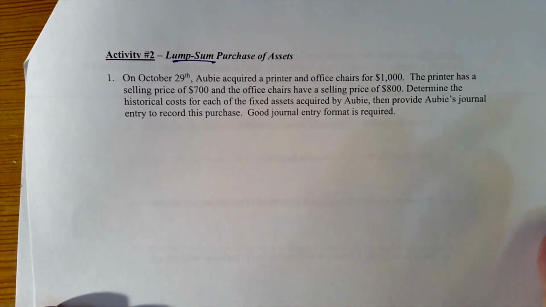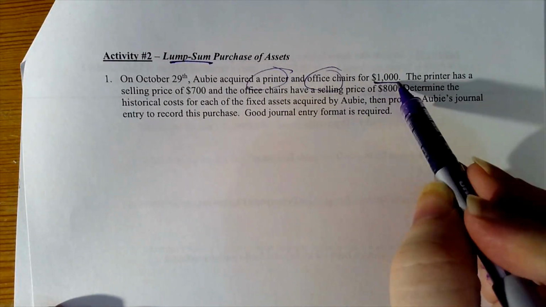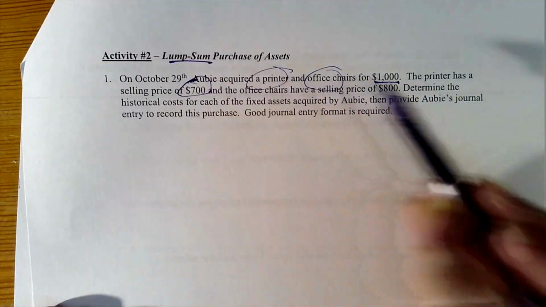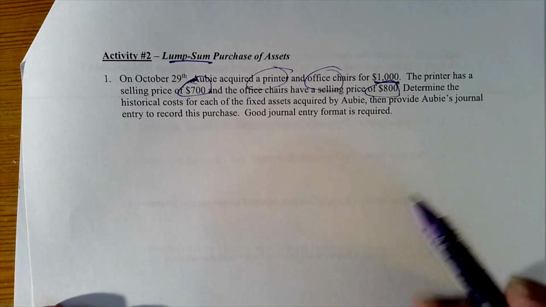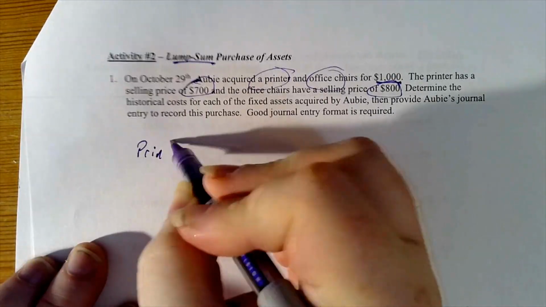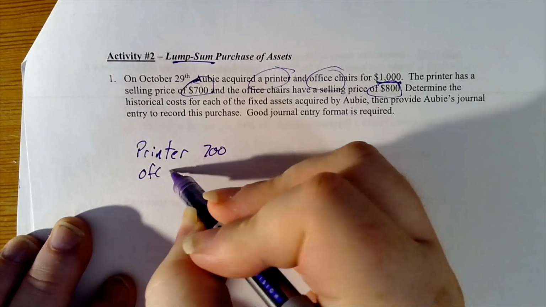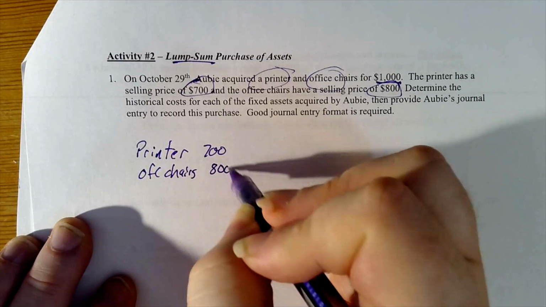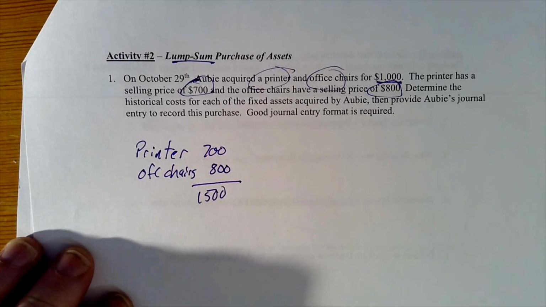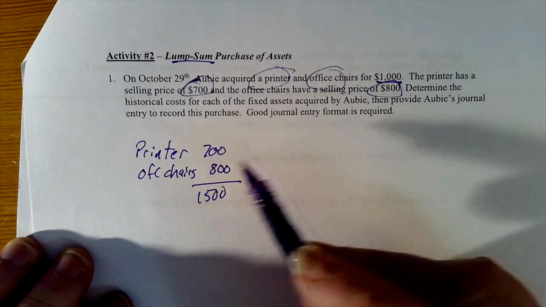Here we've got a situation where we acquired a printer and an office chair for $1,000. Now individually the printer was $700 and the office chair was $800. Well, you can see that those add up to $1,500, right? If I bought them individually, the printer was $700 and the office chairs were $800. So the total would have been $1,500, but how much did we spend? We spent $1,000. So how do I divide up the cost? How do I divide up the $1,000 I actually did spend between the printer and the office chair?